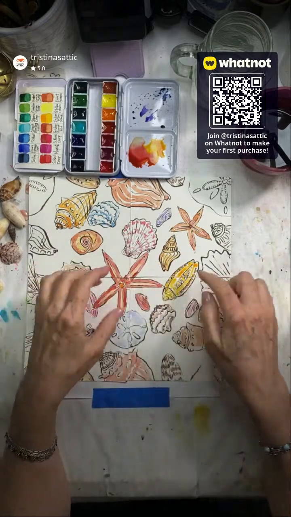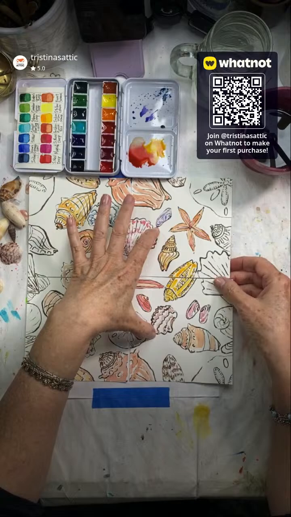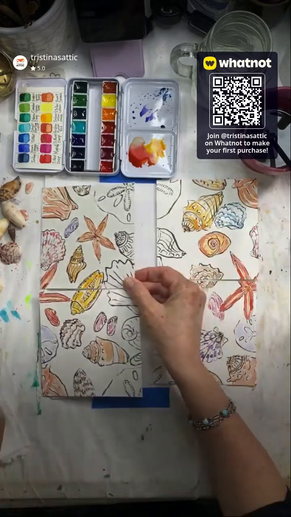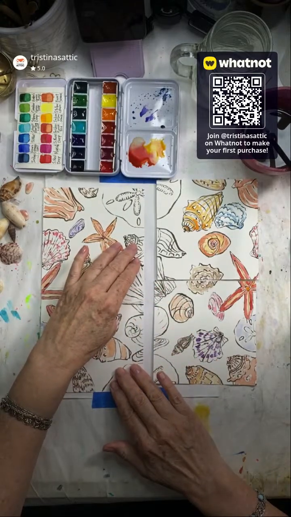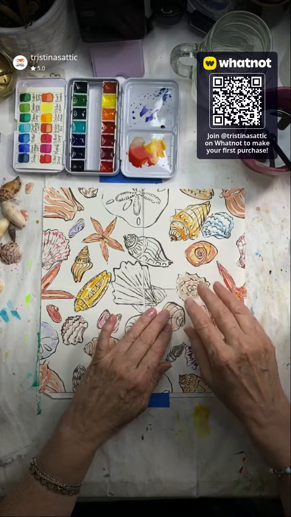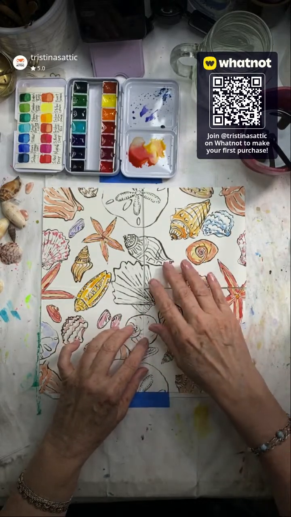So these are all wet. So I'm going to be careful when I lift it to try not to mess up the paint that's wet, right? Bring it like that. So this is our repeating pattern. There we go. Like that. Like that. Like that. Okay.